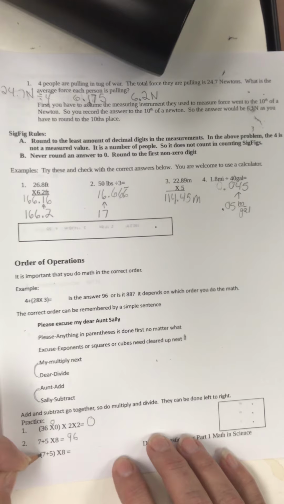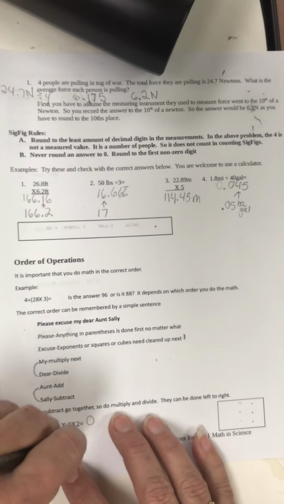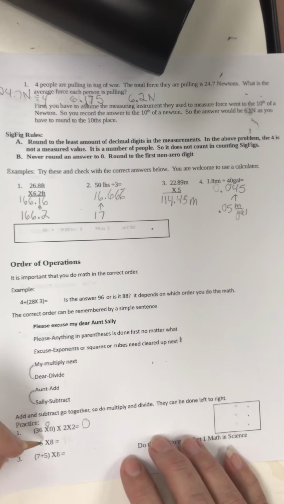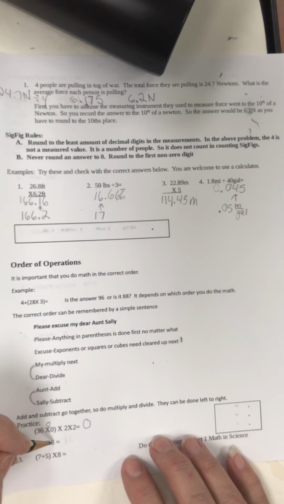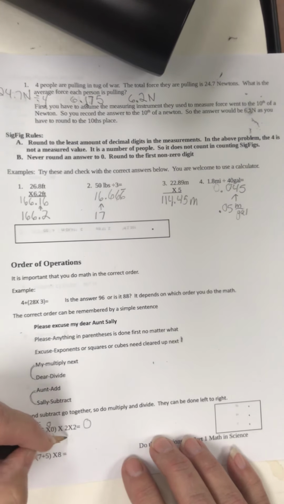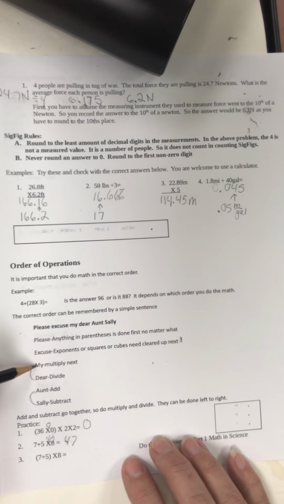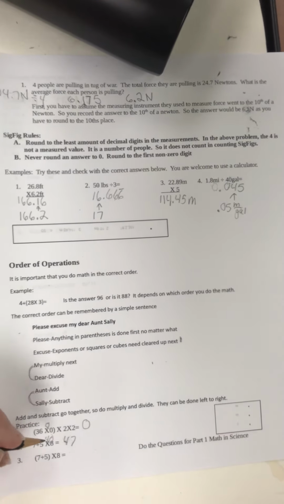If you look at this one, oh, wait a minute, I did that one wrong. Sorry. You have to do times first. Sorry, I was thinking it was times and plus. And you have to do the times first. 8 times 5 is 40. 40 plus 7 is 47, since you do multiply before add. Sorry, I got my symbols confused.